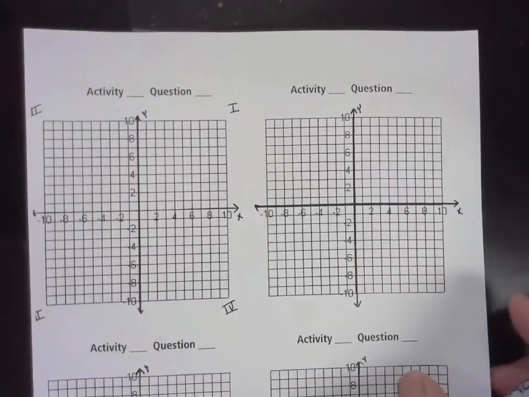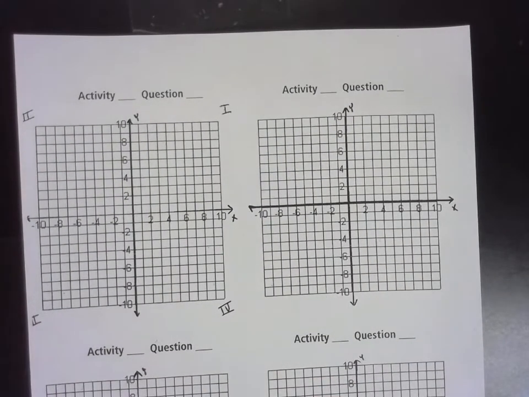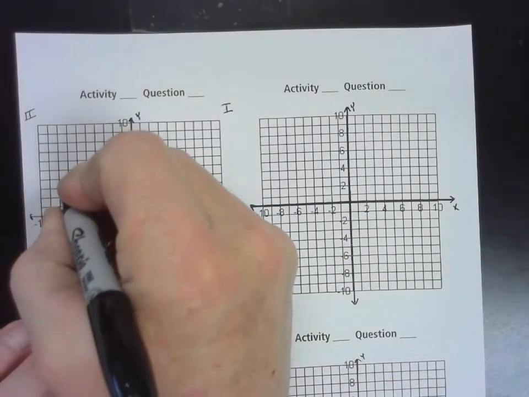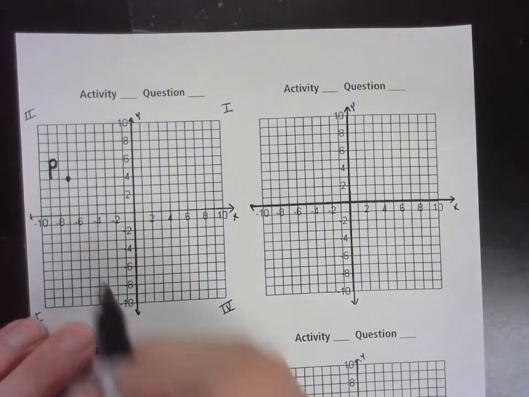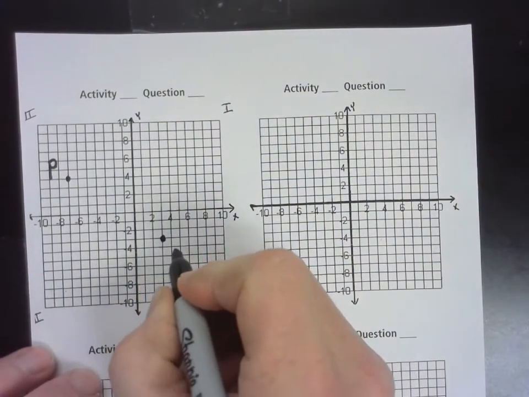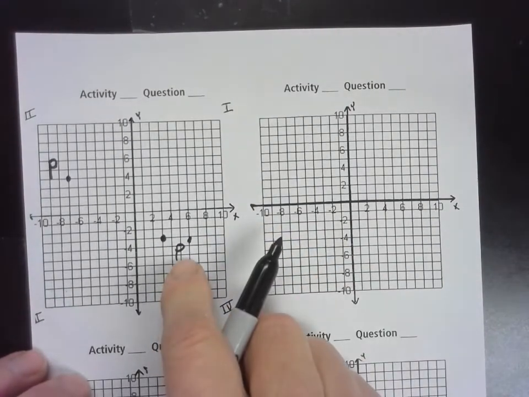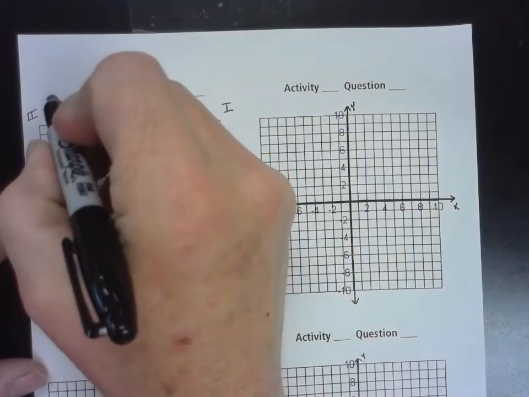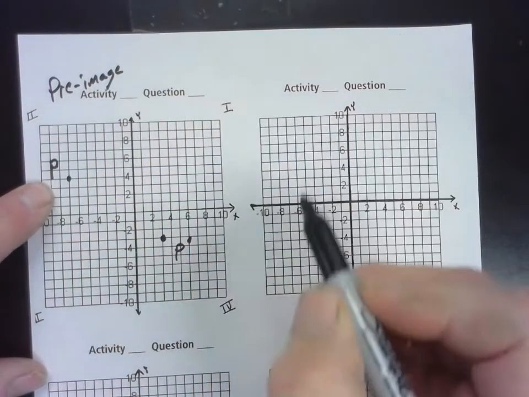So a lot of what we're going to be doing is going to be in a coordinate plane to make translations easier. All right. So we're just going to have a point. I'll call it point P. And then we're going to slide this sucker some amount, maybe over to here. P prime. Now, why am I calling this one P prime? Yeah. So I have what I call a pre-image. Okay, and then I have an image.